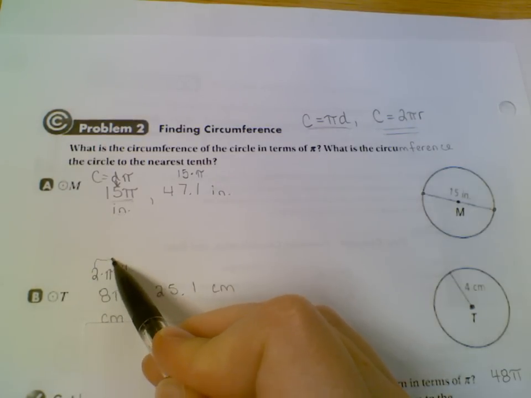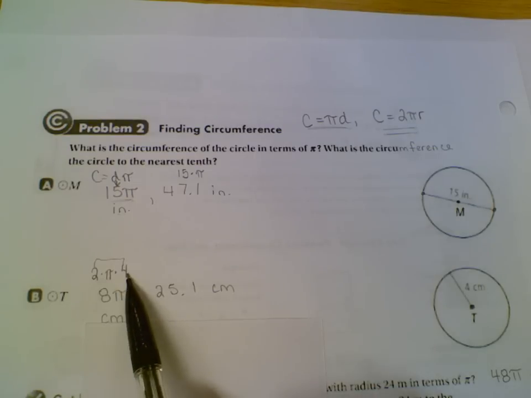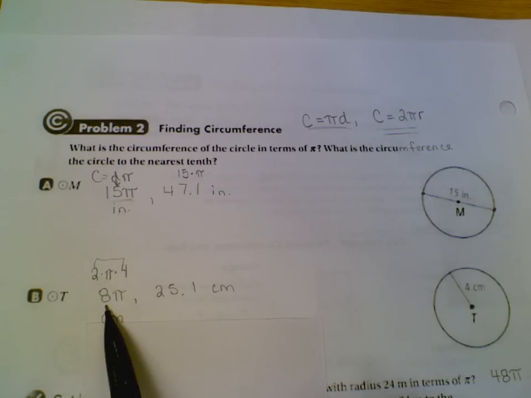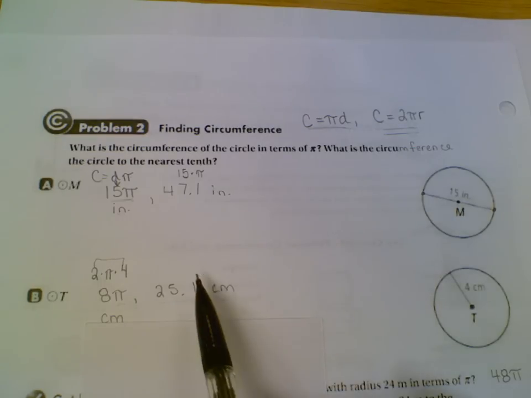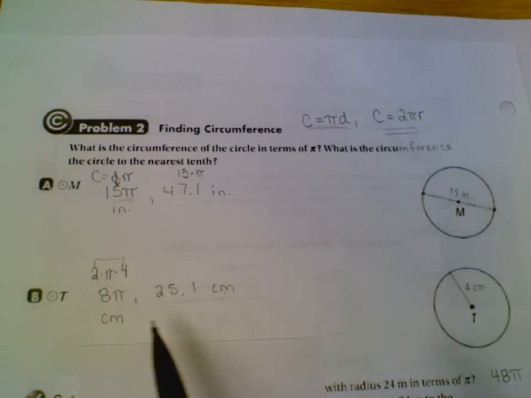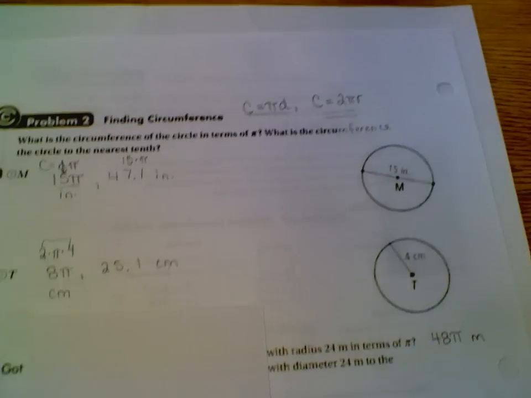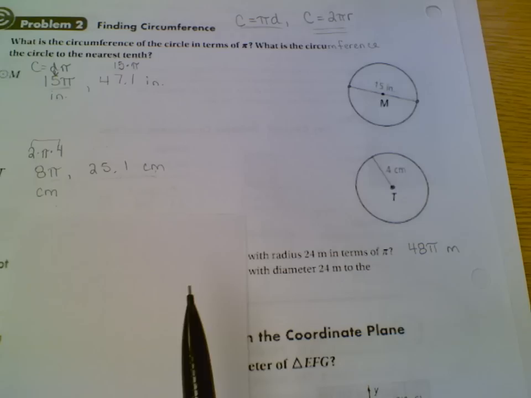Now we are going to simplify, so we're going to multiply these whole numbers and get this 8. Since it wants it in terms of pi, I leave that as a symbol. Then over here is where you type it in your calculator. So now I would do 2 times pi times 4 and get the 25.1. Both of them you still have labels. Alright, pause the video and see if you can do the got a question.